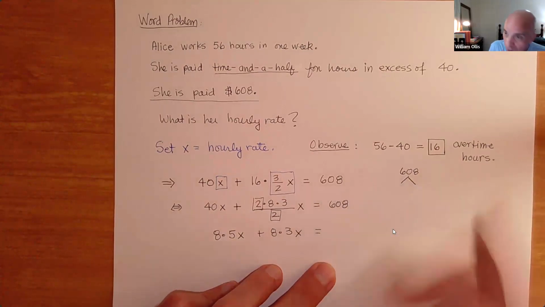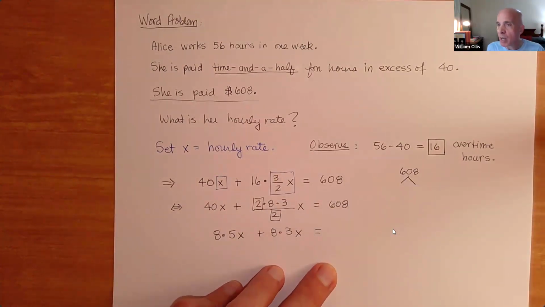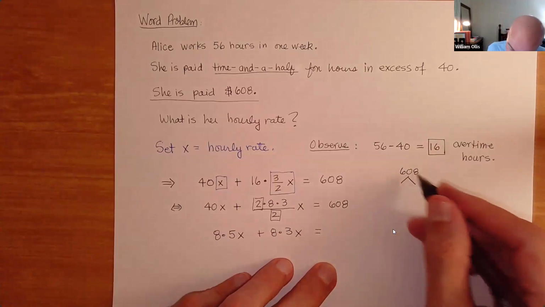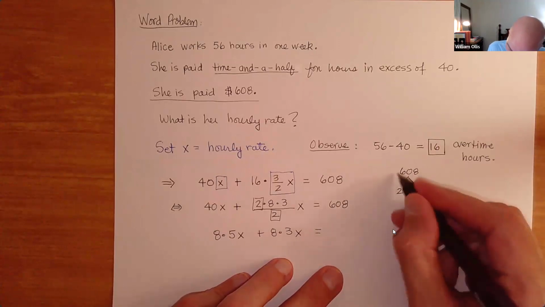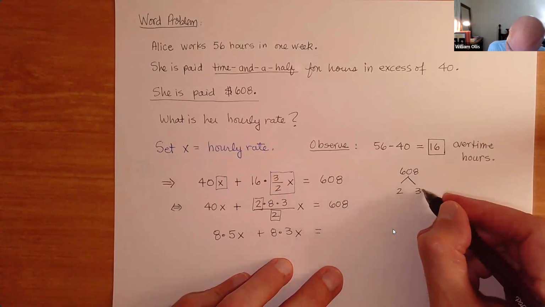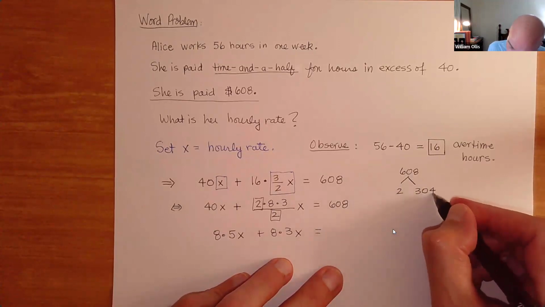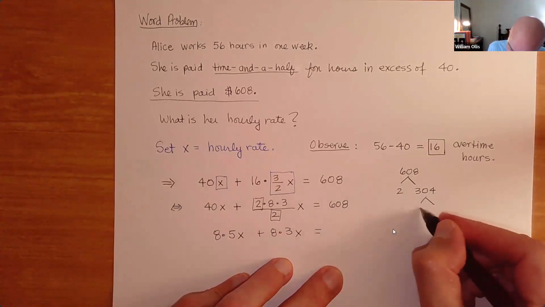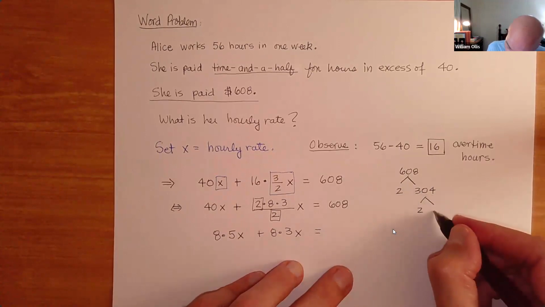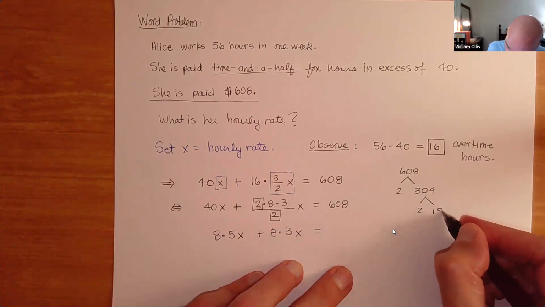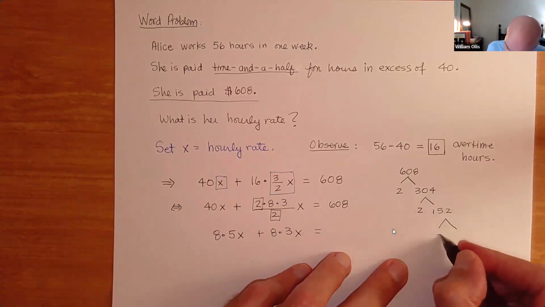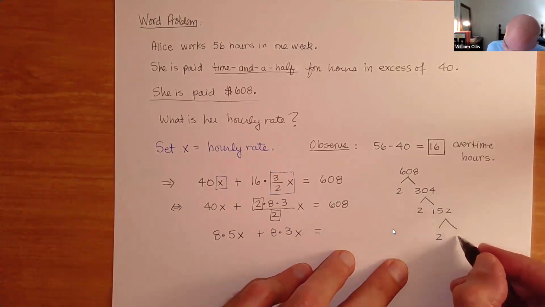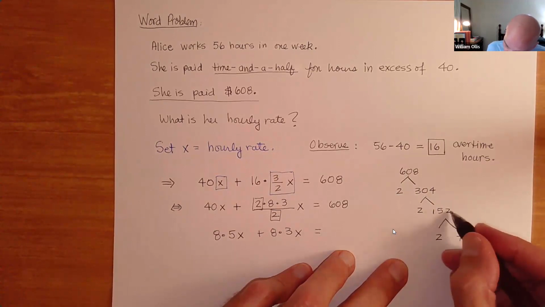It's always good to practice this, especially when we do the rational zeros theorem, when we get into theory of equations. So let's break down by 2. We get a 3, a 0, and a 4. Let's do another 2. We get a 1, a 5, and a 2. And another 2. Of course we get a 7 and a 6.